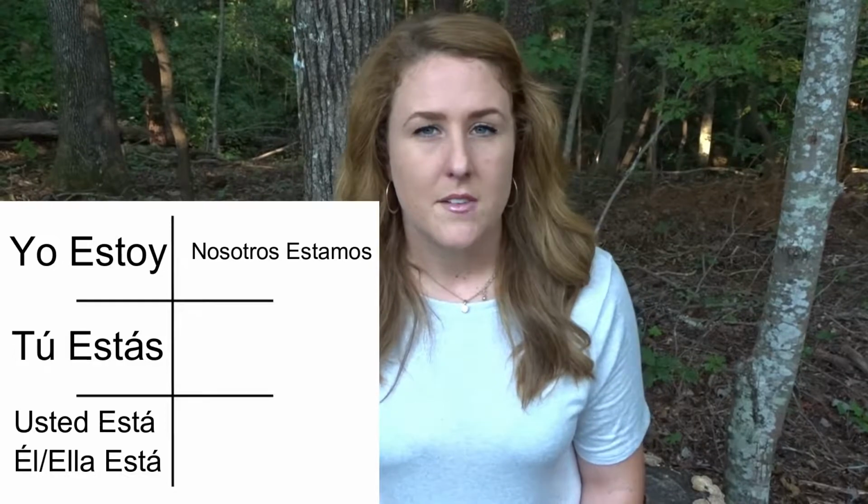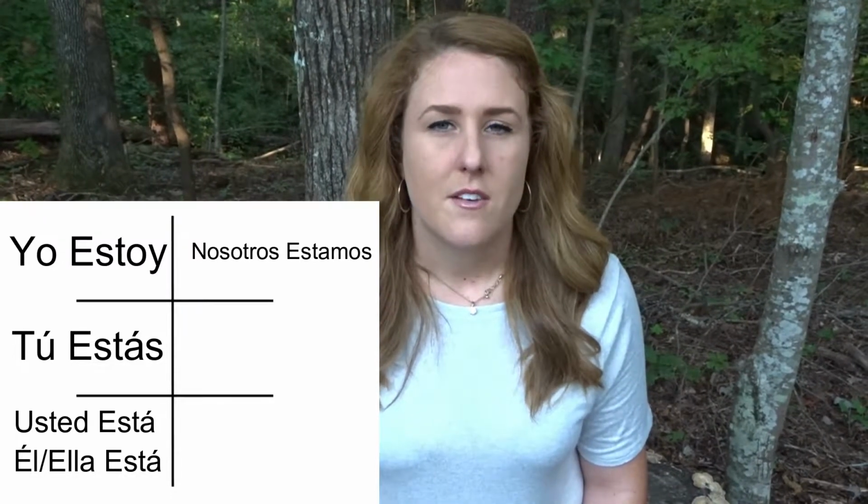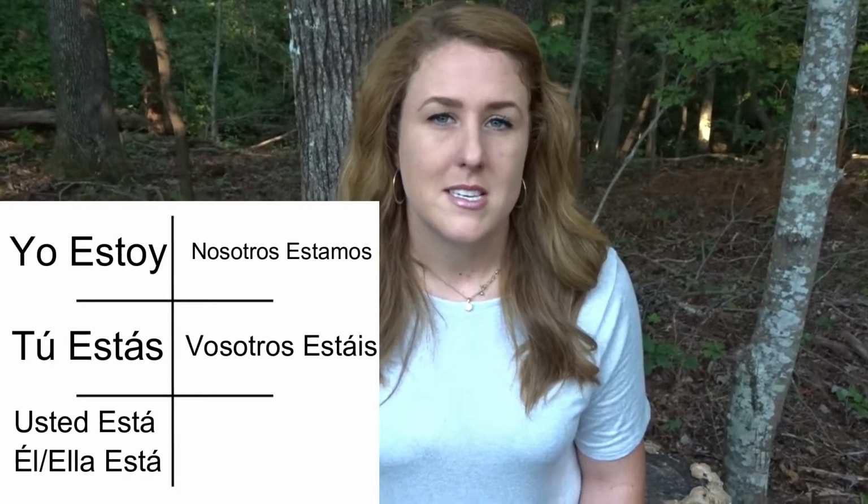On the other side of the six-pack chart, we have the pronoun we at the very top. So the way we say we are will be nosotros estamos. Directly underneath that on the six-pack chart is vosotros, which is the way of saying you all or y'all in Spain. The way we'll conjugate estar for this pronoun is vosotros estáis.